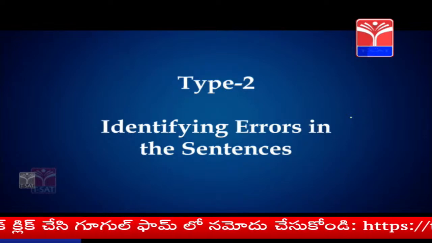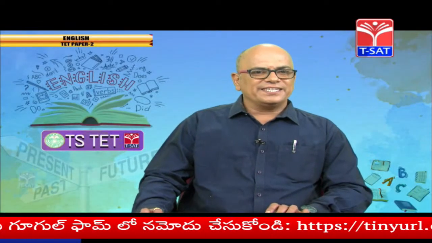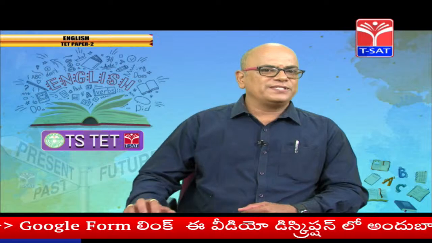Type 2, identifying errors in the sentences. So, in this section, a sentence is given and a particular part of the sentence needs to be corrected, and the sentence is marked 1, 2, 3 and 4. Sometimes the sentence may be correct, so maybe no error. We will have to see.